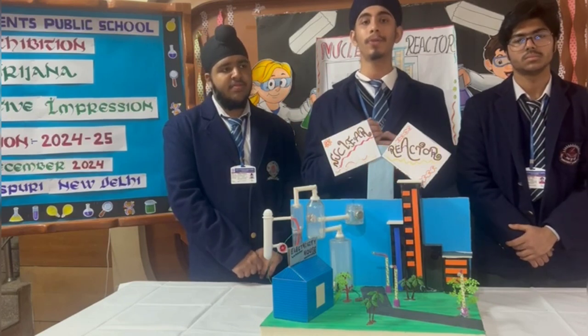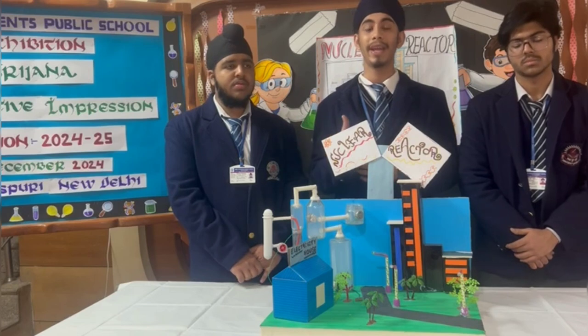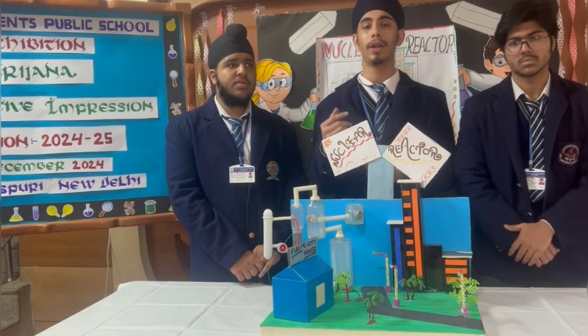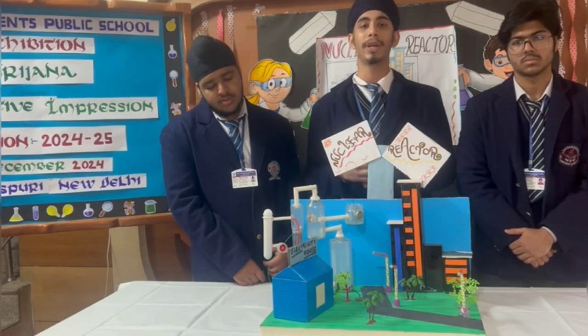I would like to share some cons of the nuclear reactor. They are non-renewable, it requires a very high cost, and it also generates a large amount of nuclear waste. The most common fuel used in it is uranium-235.